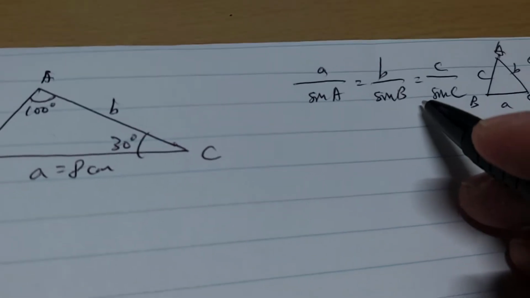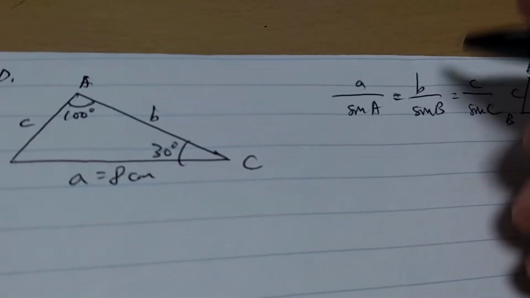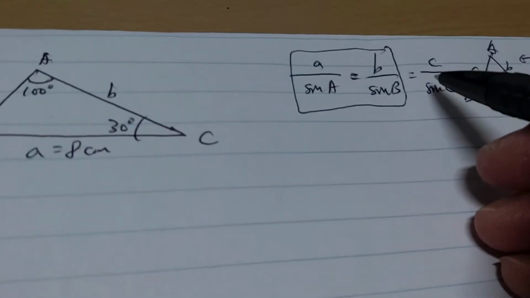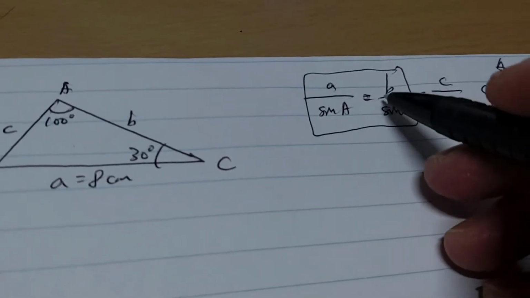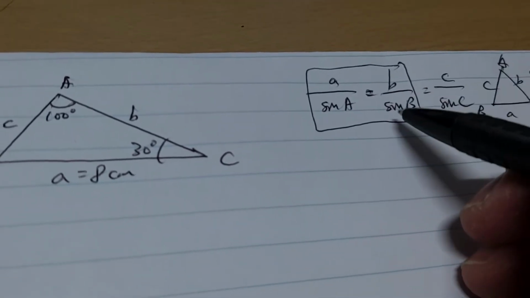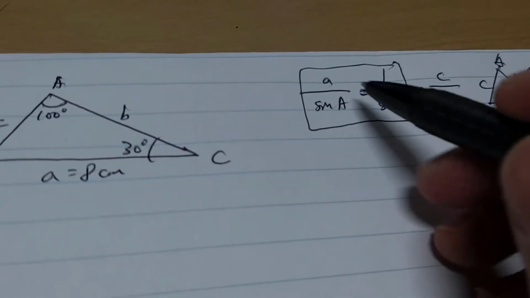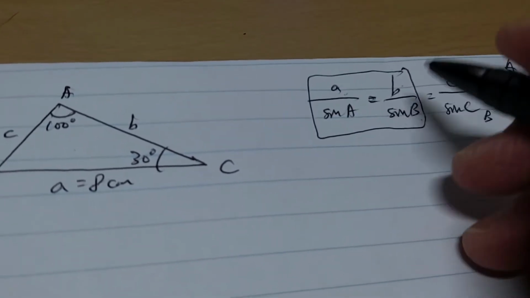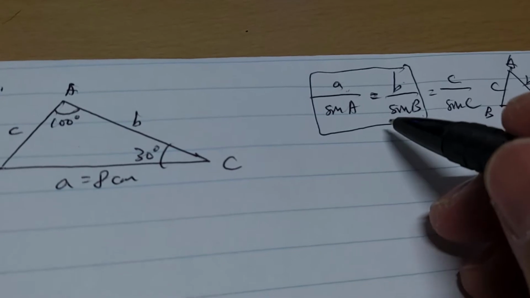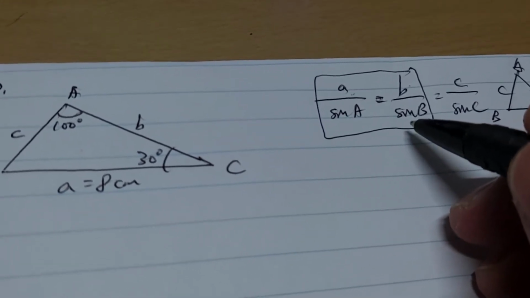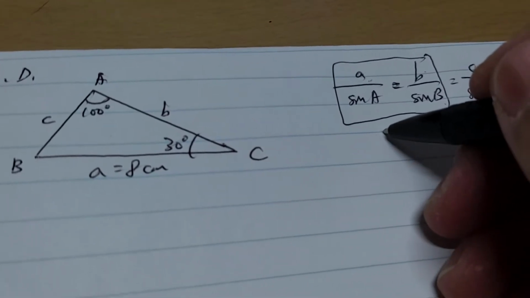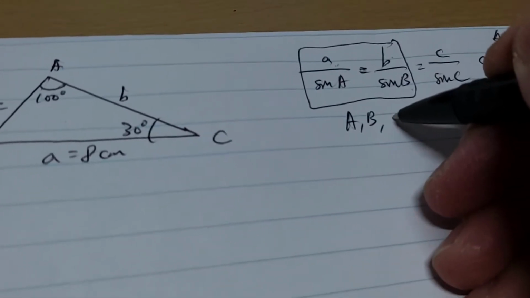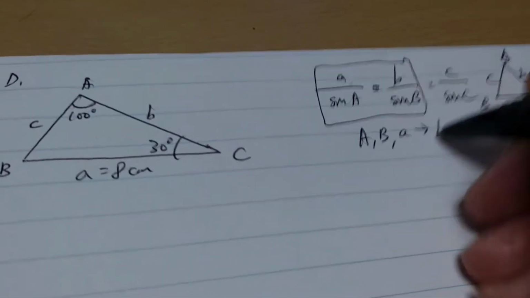So how to use it? Of course, we will use one equation, for example this equation, but not all three parts. When we use this equation, we see there are four variables: a, b, angle A, angle B. So in this formula, if we know three of them, we can solve the rest. For example, if we know the two angles A, B, and we know one side, for example a, then we can find side b.